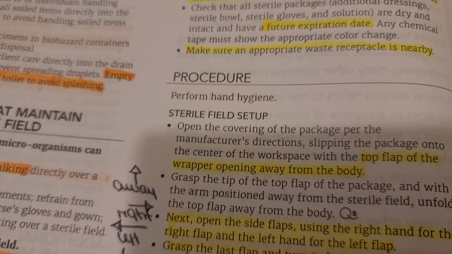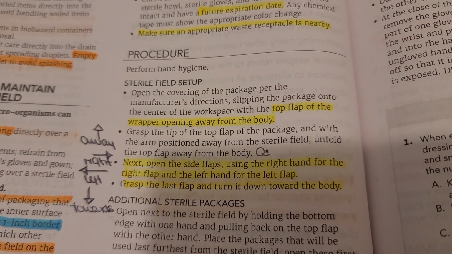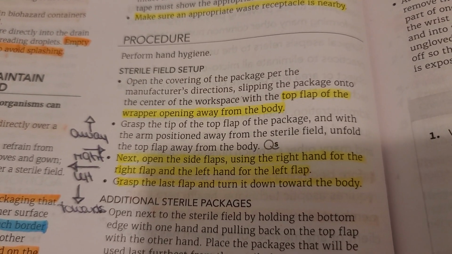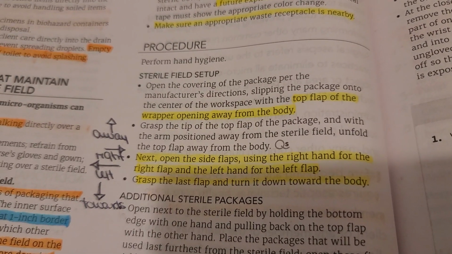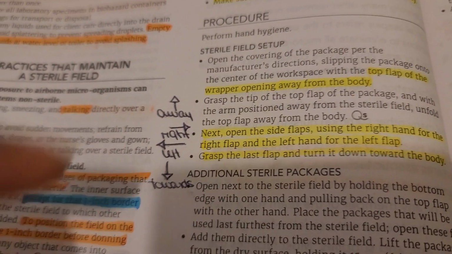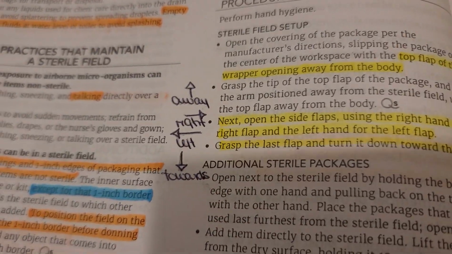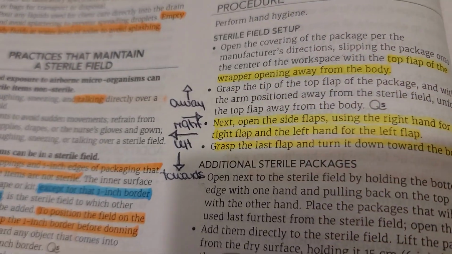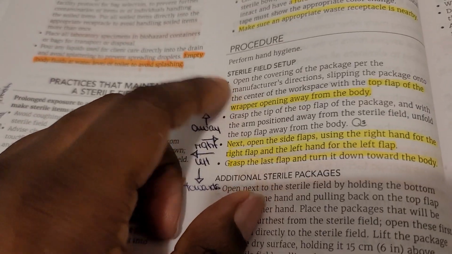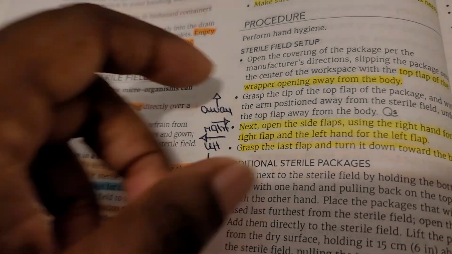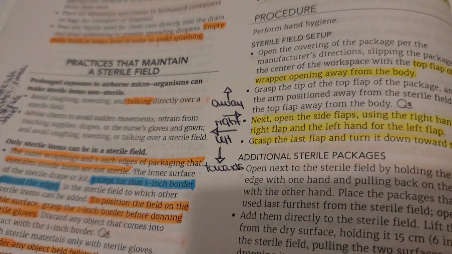Procedure: perform hand hygiene, sterile field setup. Open the covering of the package per the manufacturer's directions, slipping the package into the center of the workspace with the top flap of the wrapper opening away from the body. So say it's wrapped up like a Christmas present, you go that way first, and then you take your right hand to the right, left hand to the left, and then take the other hand and pull it towards you.